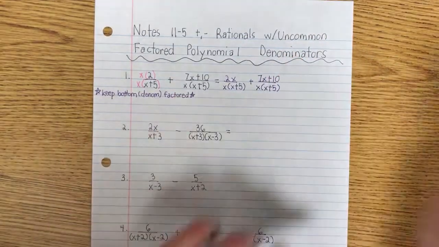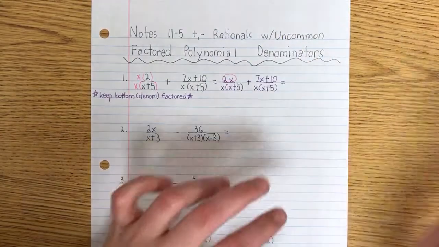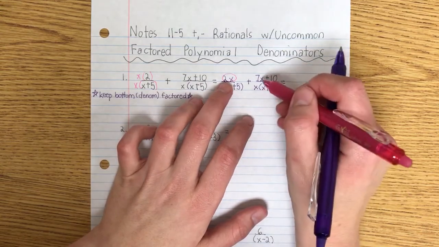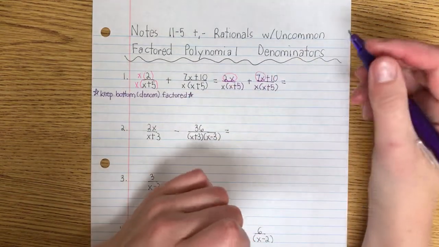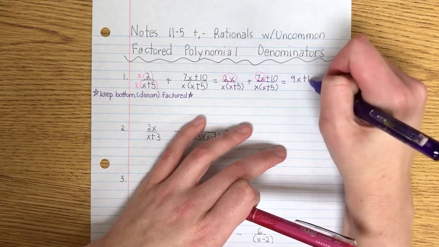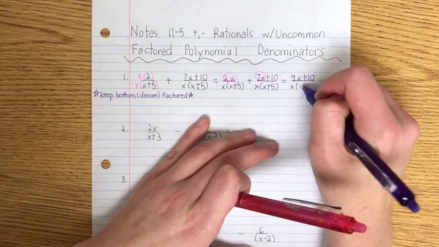Now that my denominators match, you can go ahead and combine like terms across the top. Remember, when you add fractions, keep the bottom, add the tops. So I've got 2x plus 7x, which is going to give me 9x plus 10, okay, over x plus 5.